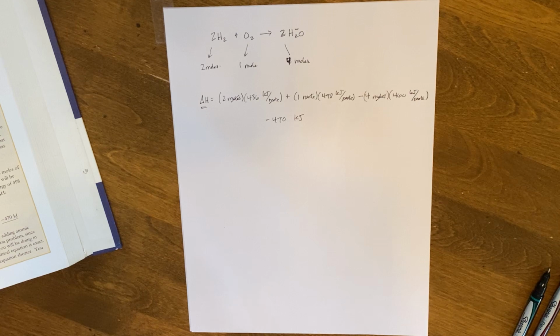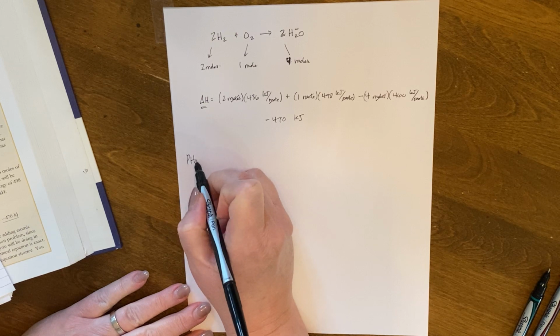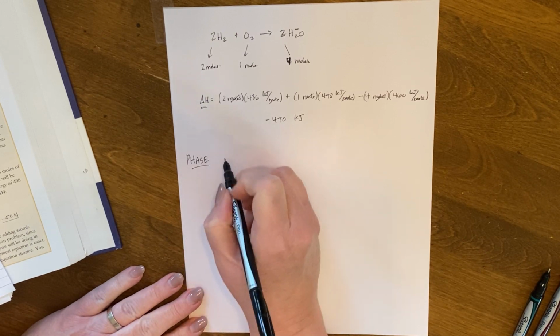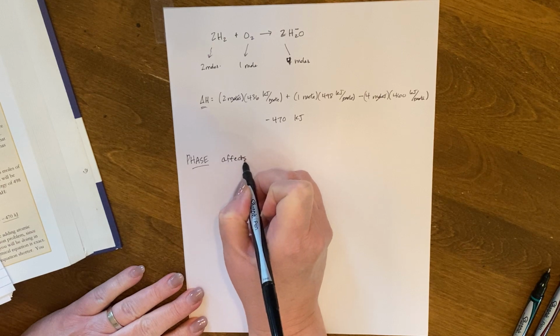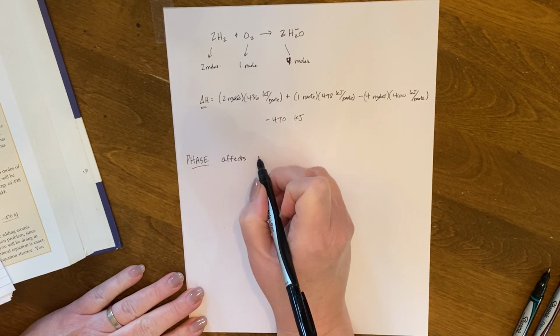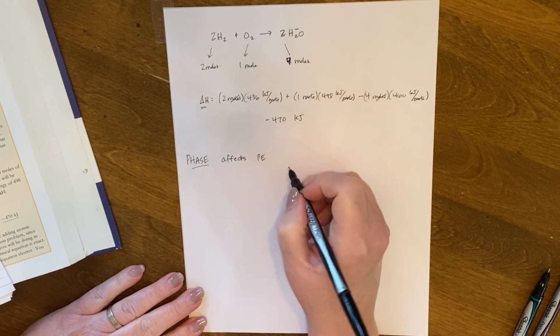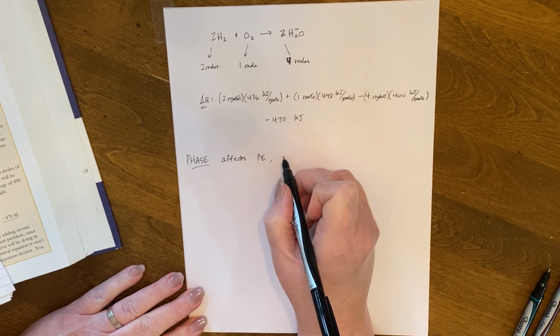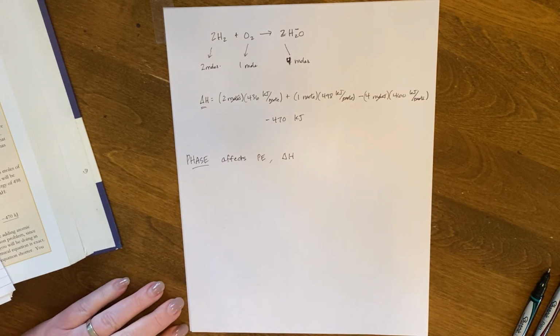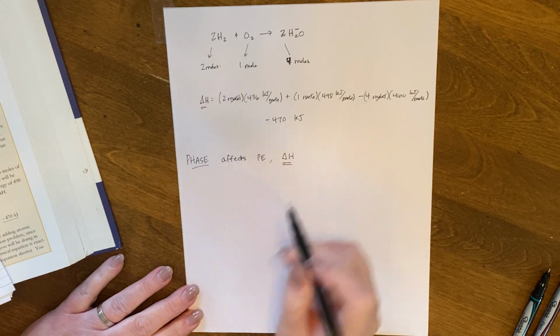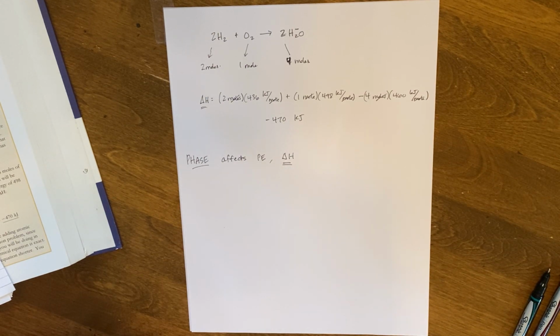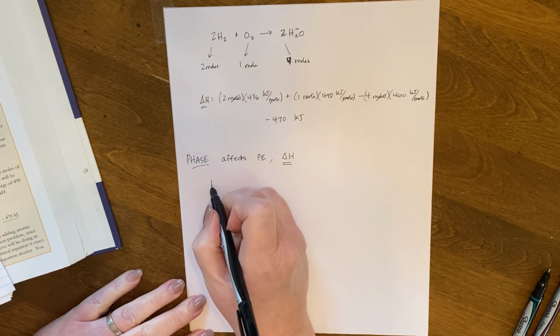Okay, so now all what we've discussed is good, but it didn't take into consideration the phase of the chemical. And the phase affects how much potential energy a chemical has, and because it affects the potential energy, it therefore also affects the delta H. So it would be good if, when we were finding these delta H's, we took the phase of all the chemicals into account.